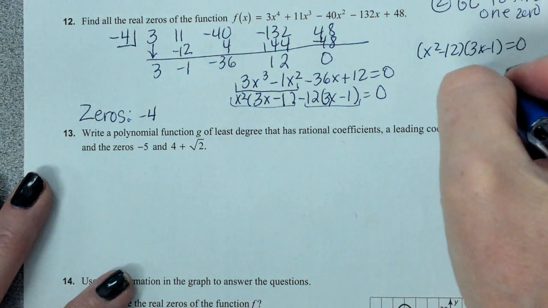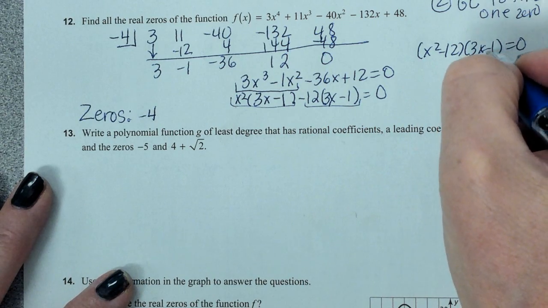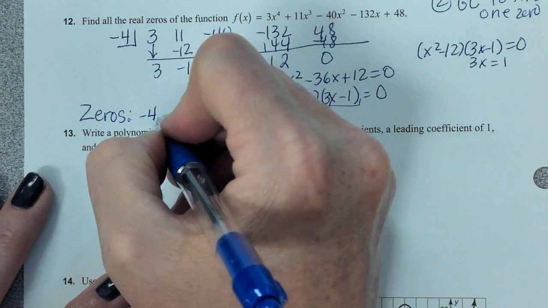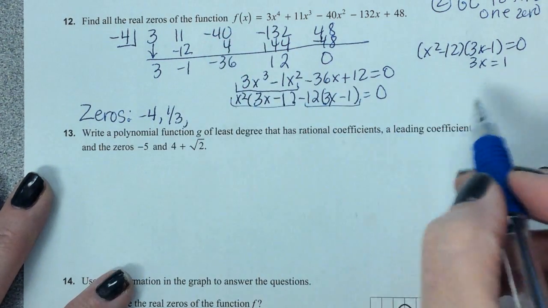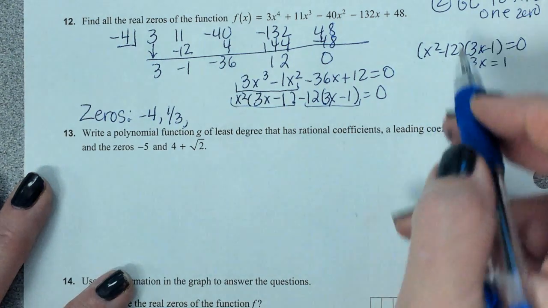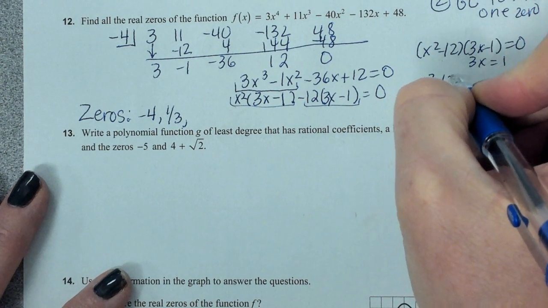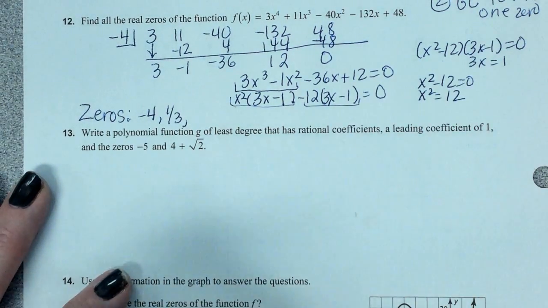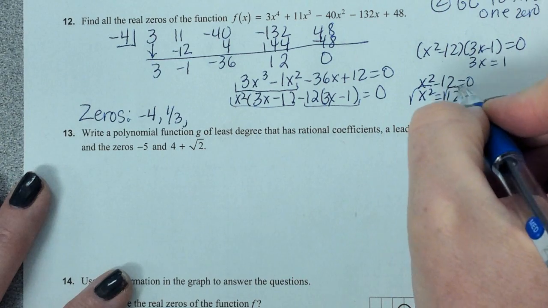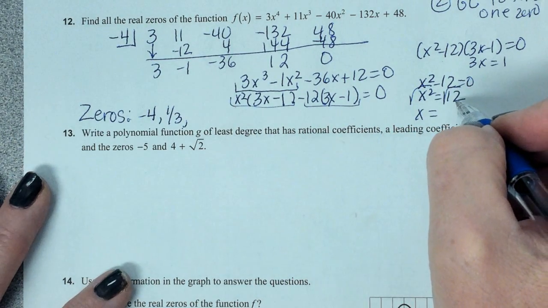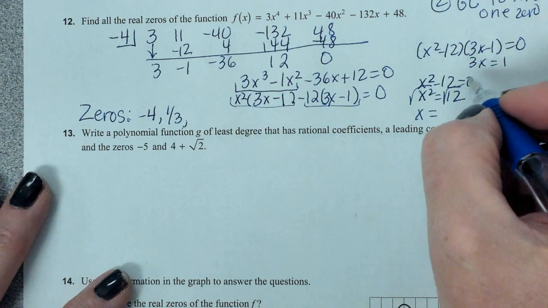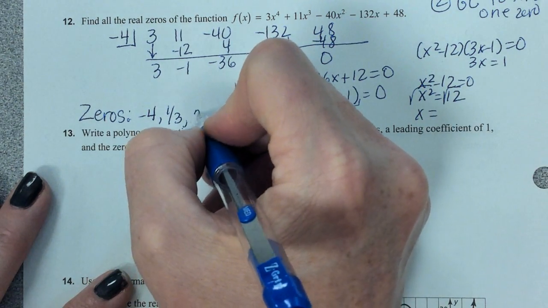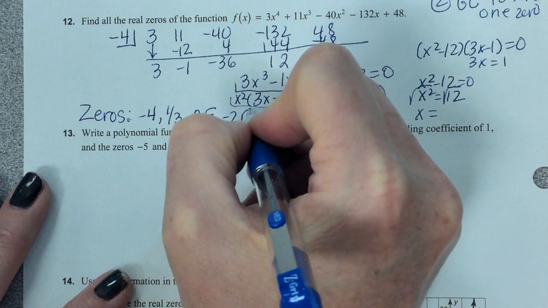This one I can solve pretty easily. What's this one going to be, everybody? What's the 0? 1/3. So now I've got 2. I've got to find 2 more. Well, now I'm going to have to set this one equal to 0. I can't really factor it anymore, so I'm going to solve it instead. I get this. I take the square root of both sides. What's the square root of 12? 2 radical 3, and what do I have to put in front of it? Plus or minus. So I'm going to have positive 2 radical 3 and negative 2 radical 3.